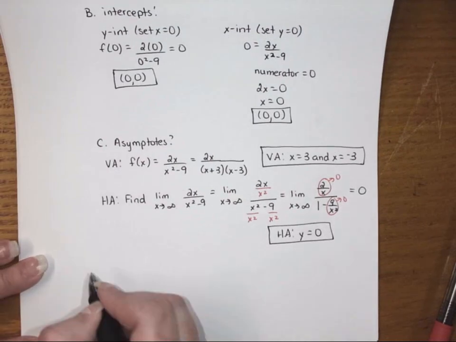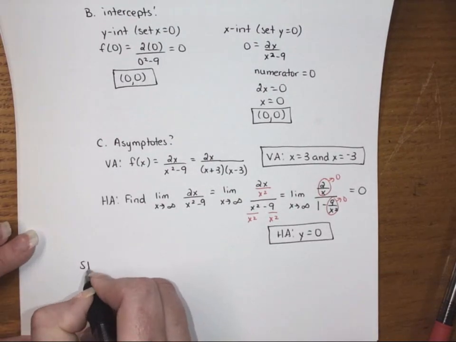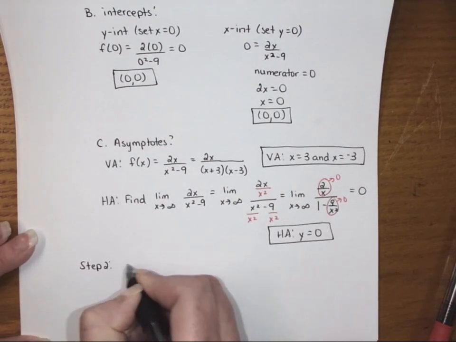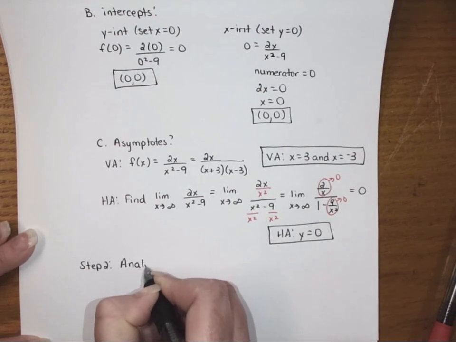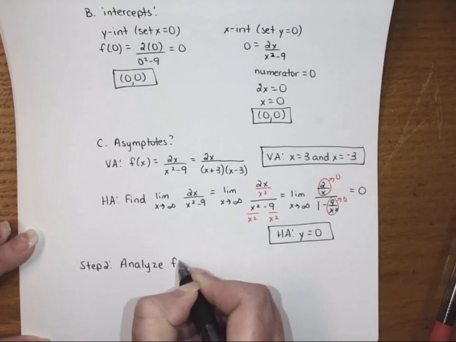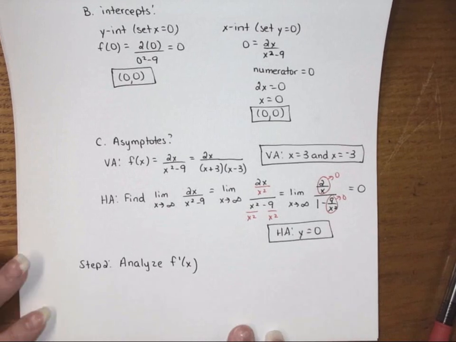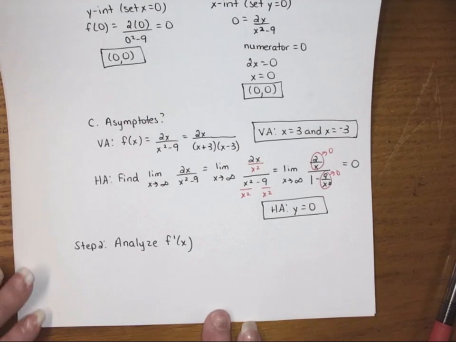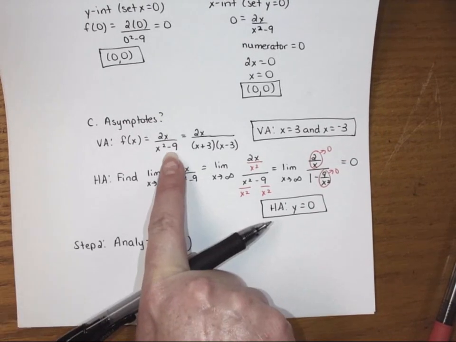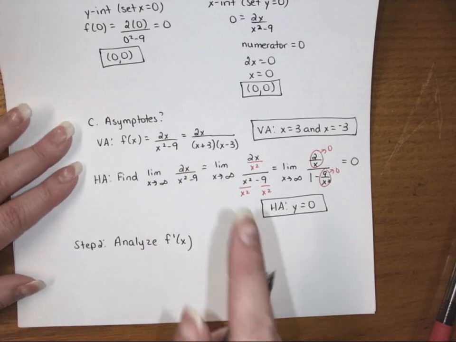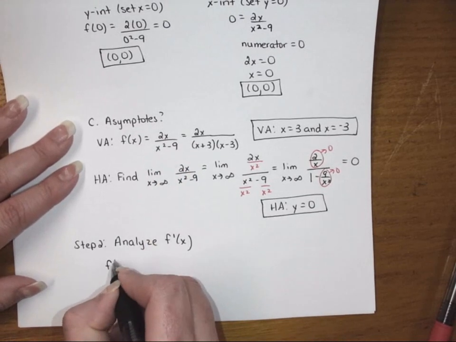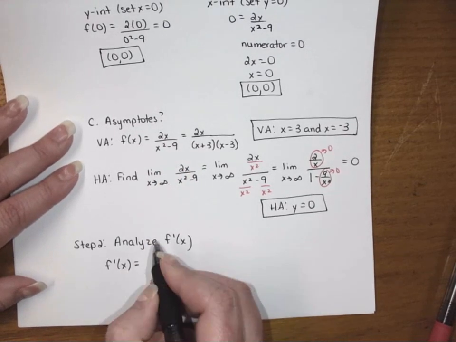Okay, so that takes us through step 1. So now we move on to step 2. This is where we're going to need to have our derivative skills in check here. So we want to analyze the first derivative. So notice the original function looks like this. We're going to need quotient rule to be able to do the derivative here. So we're going to need that format, right?